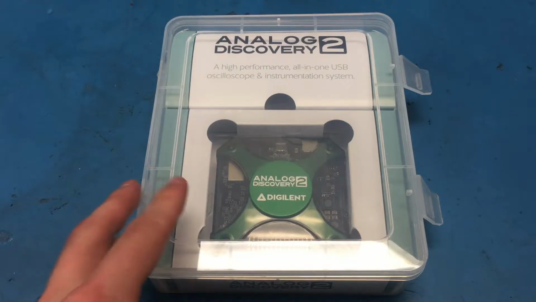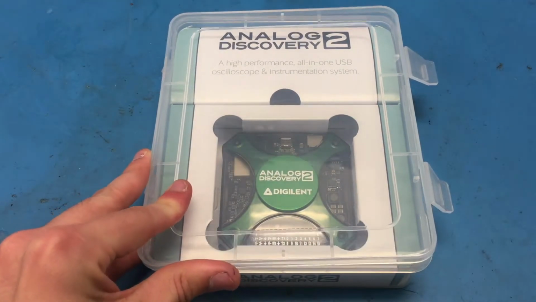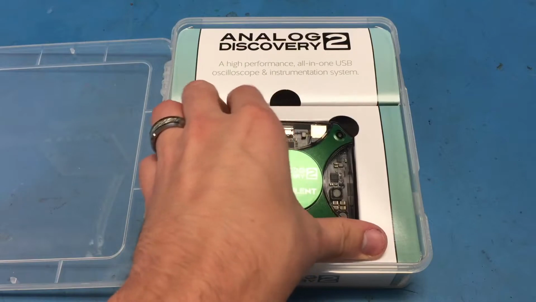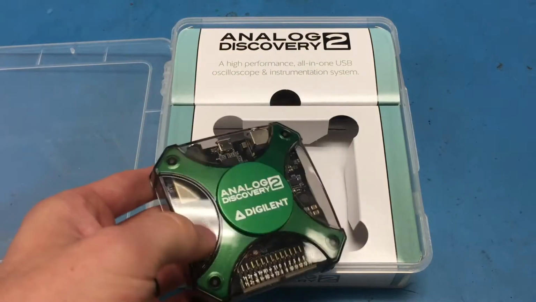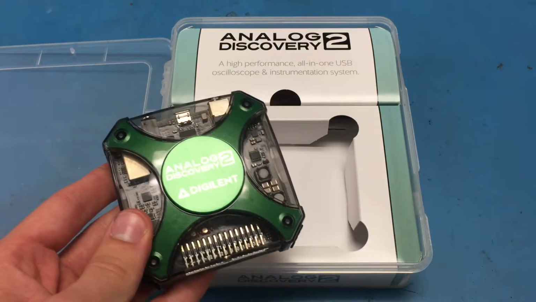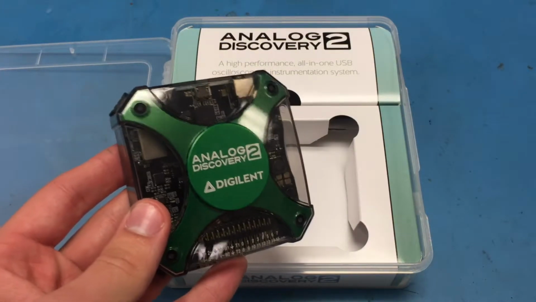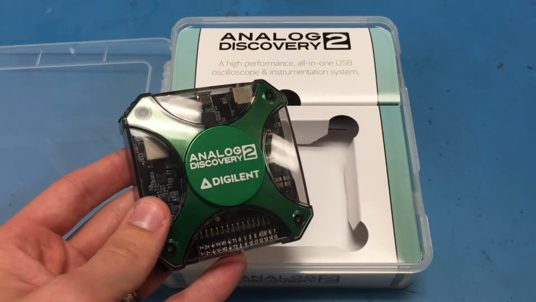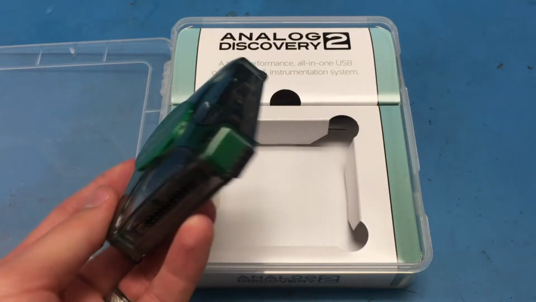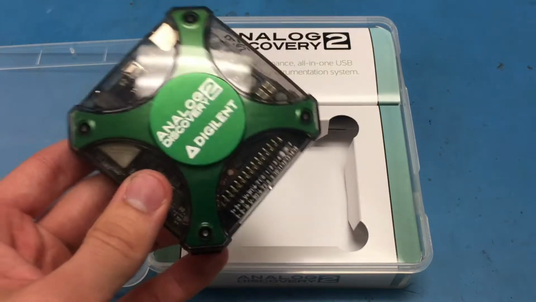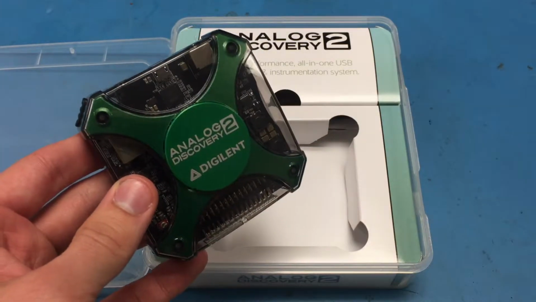For the first part of the oscilloscope demonstration, I will be using the Analog Discovery 2. It says it's a high-performance, all-in-one USB oscilloscope and instrumentation system. So that's actually downplaying it a bit. It has an oscilloscope, a waveform generator, spectrum analyzer, voltmeter, logic analyzer. It really has a lot. This thing is so useful.